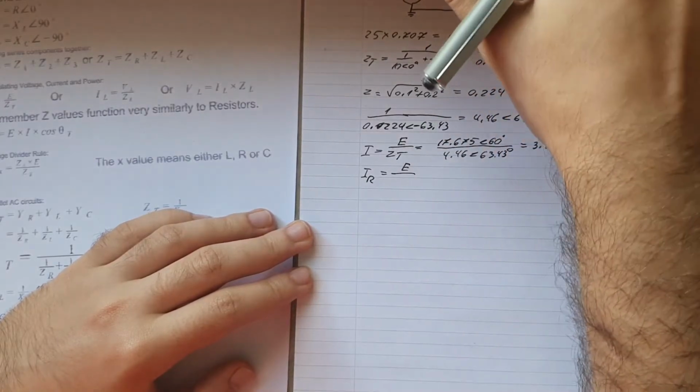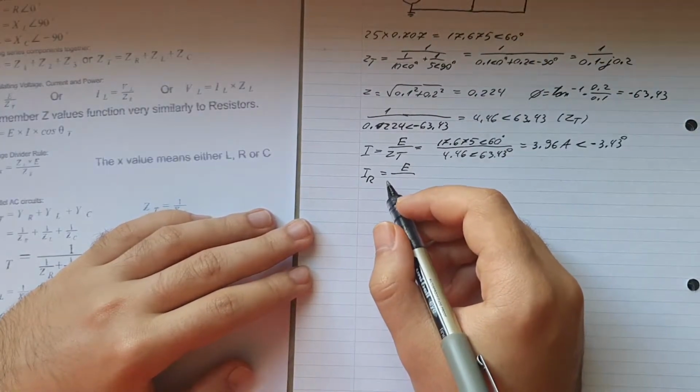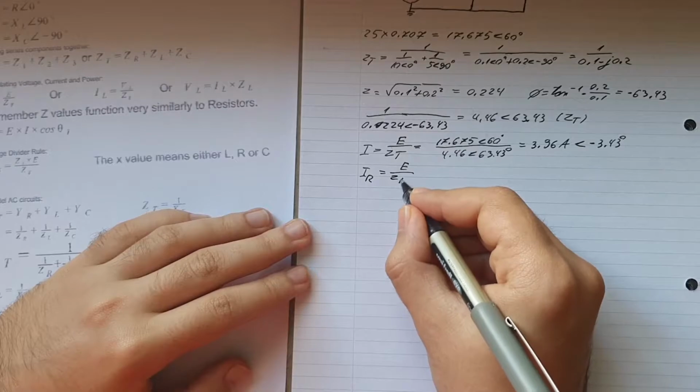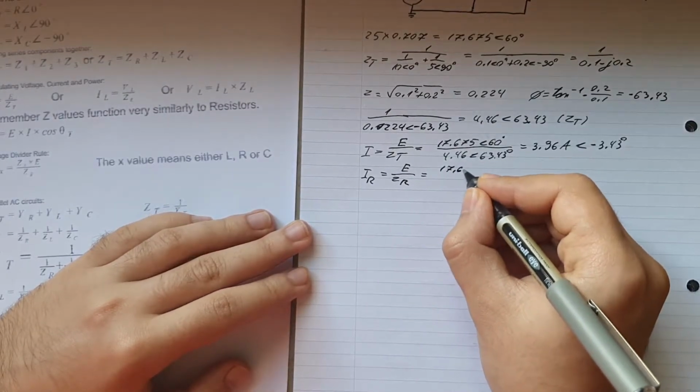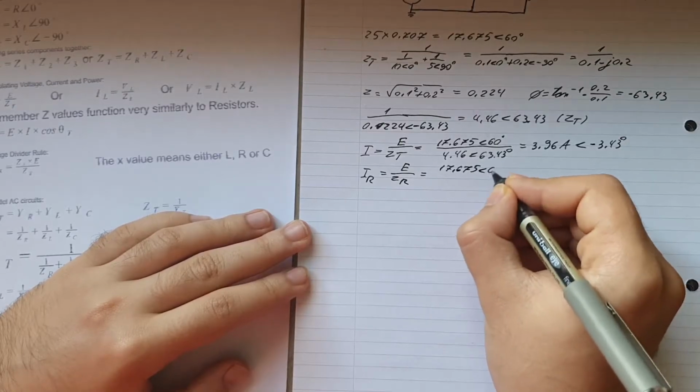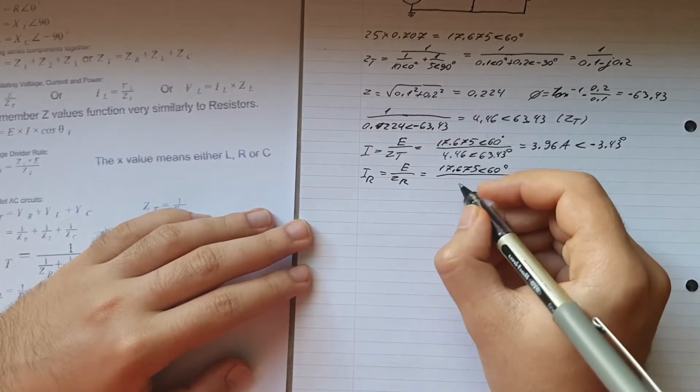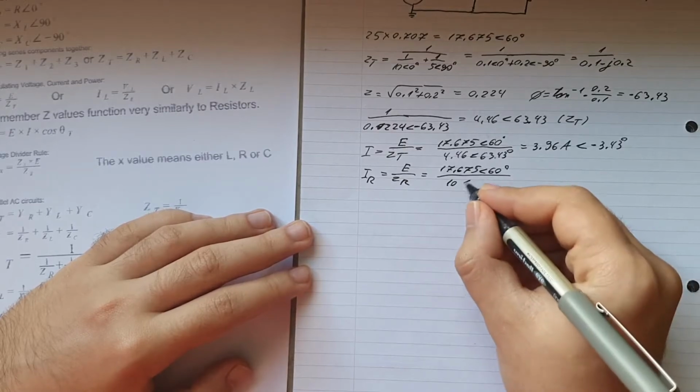So that's E over ZR, and now we can replace the values. So there'll be 17.675 at an angle of 60 degrees, over 10, that is ZR, at an angle of 0 degrees.